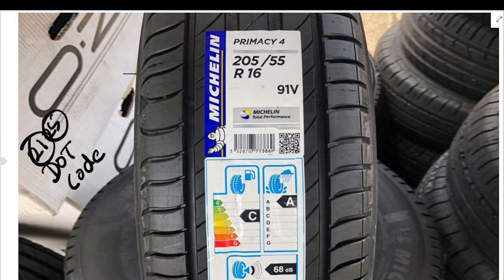Then you head on to this label, which the manufacturer has tested under certain conditions and given you the parameters. First you have the tire size, the tire's tread pattern name, and the manufacturer's name, and also you have the labeling here.